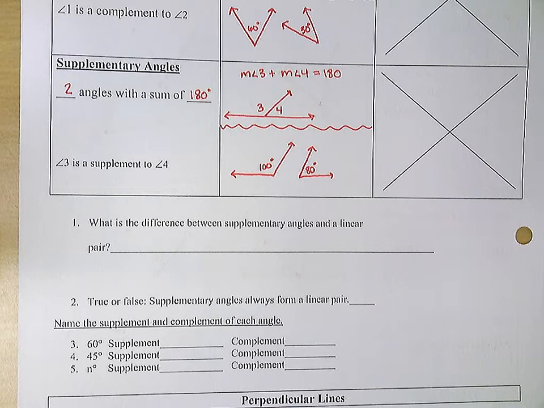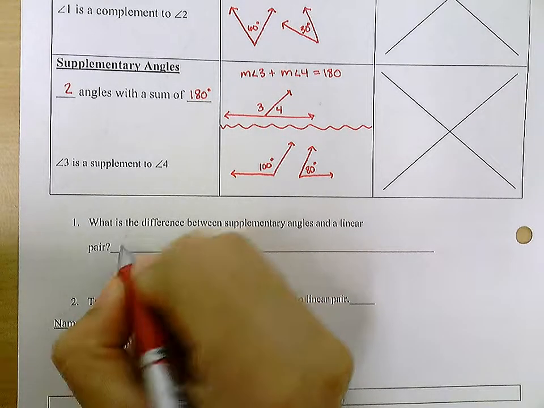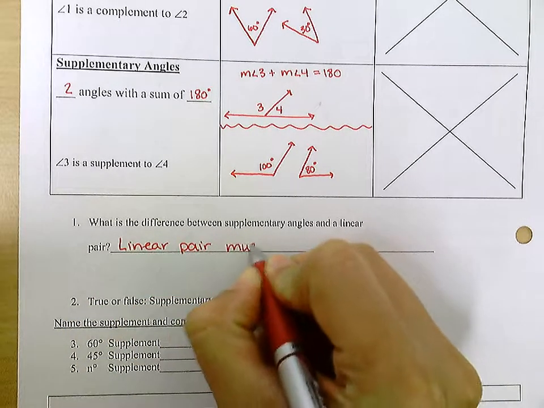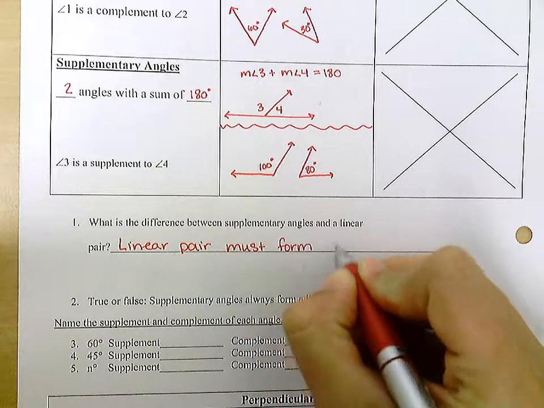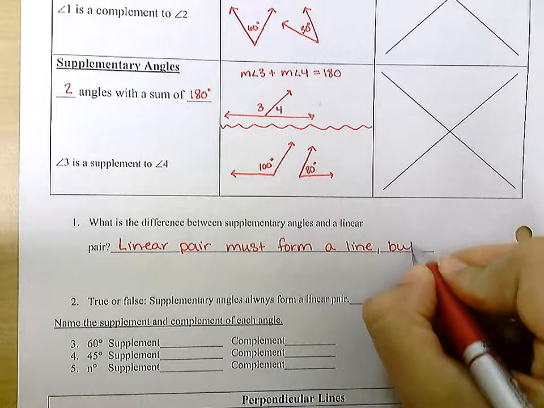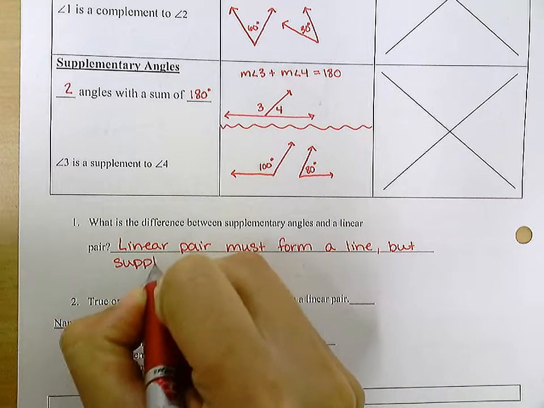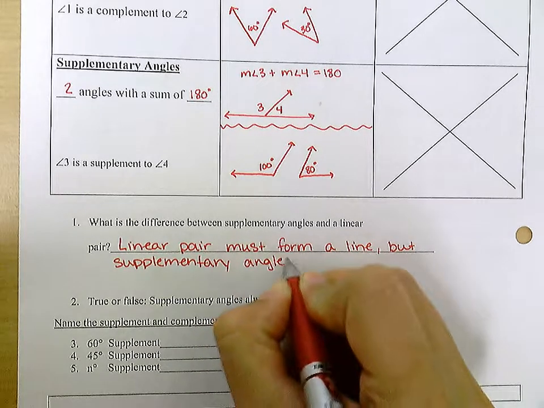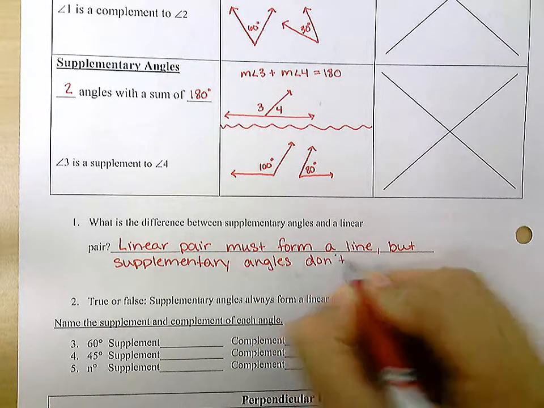All right, raise your hand. Anybody want to tell me what the answer to number 1 is? Go ahead, Justin. That a linear pair must form a line, but a supplementary pair doesn't. Yes. So a linear pair must form a line, but supplementary angles, which is a long word, don't have to.